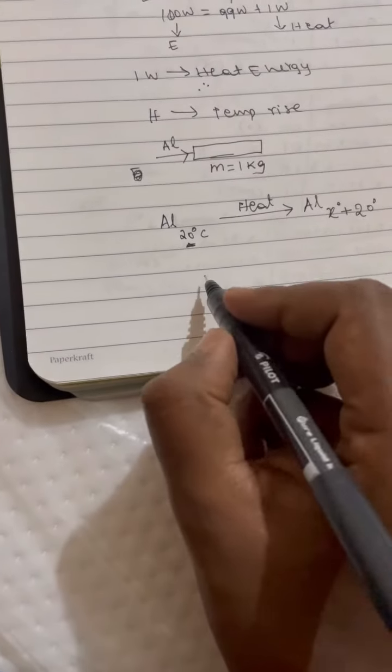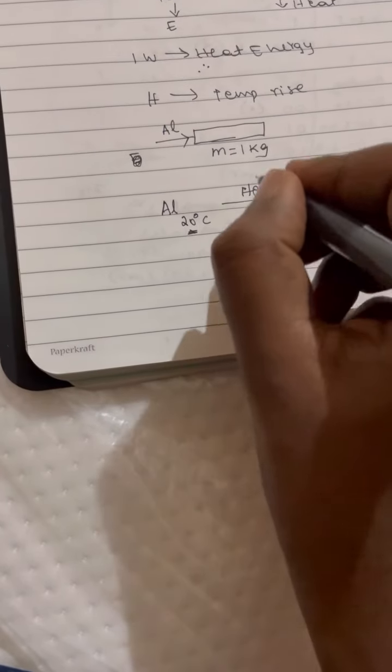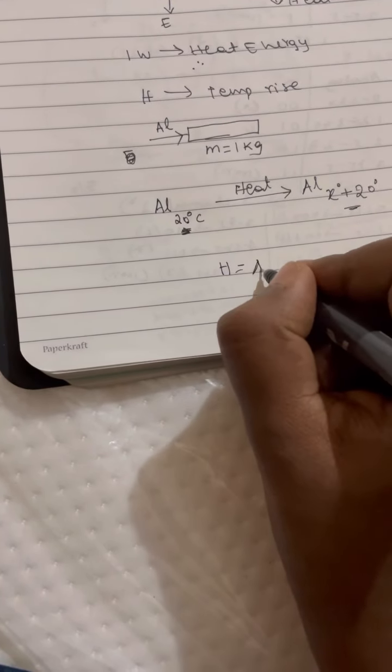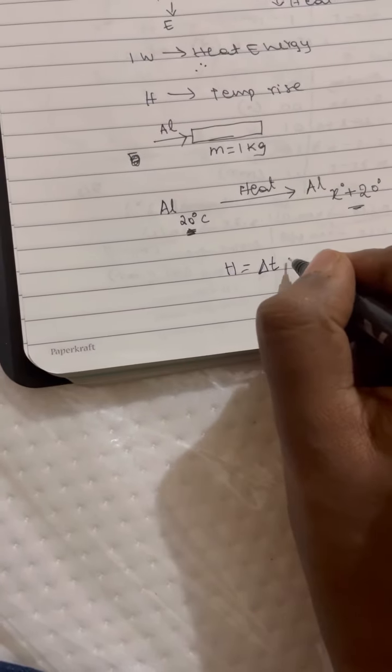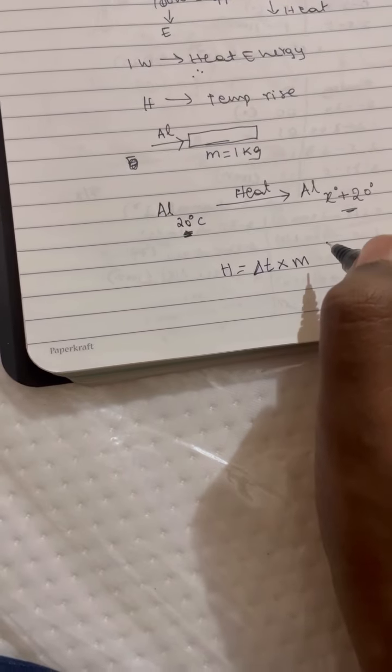So we can form the equation from this. Heat energy, for heating from one temperature to another, is going to be your delta T times mass. What else do we have to consider?